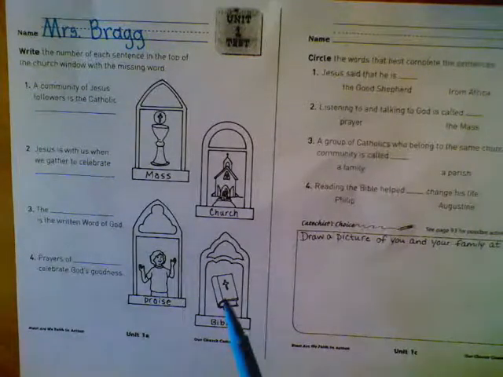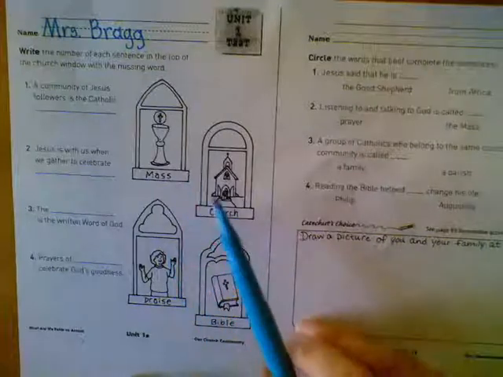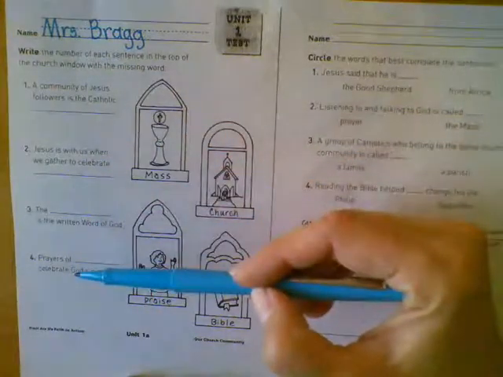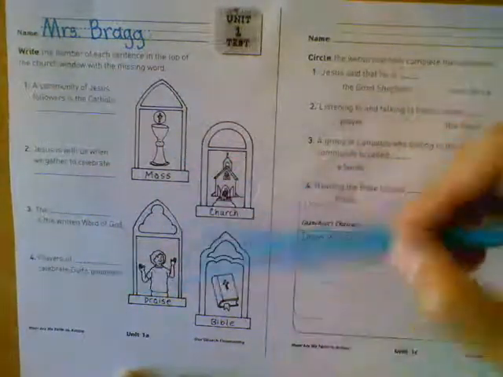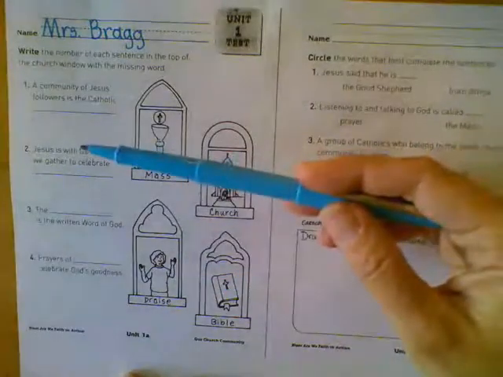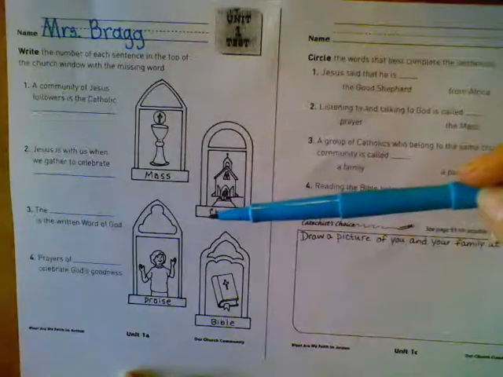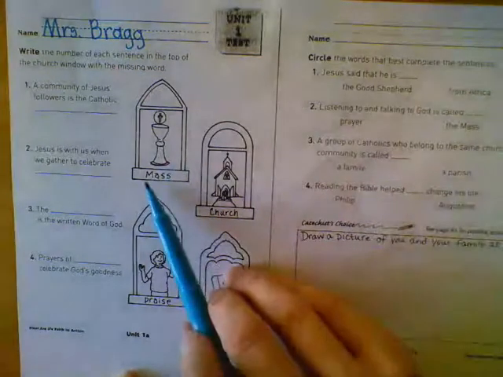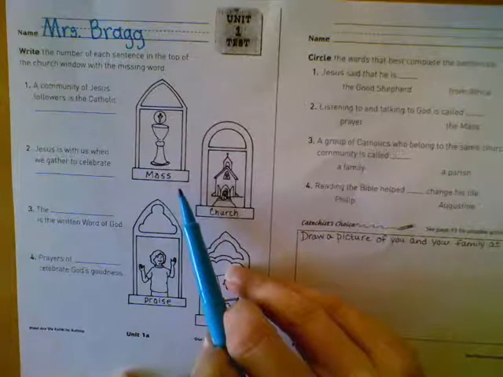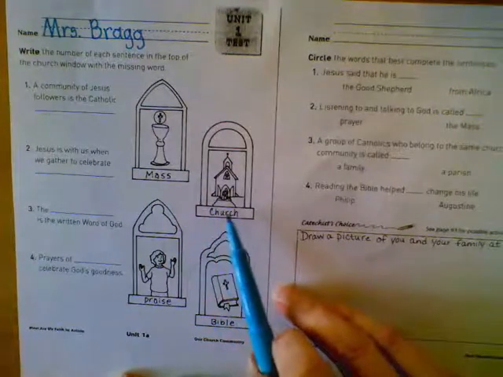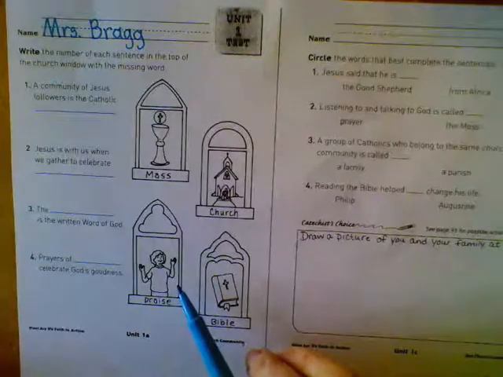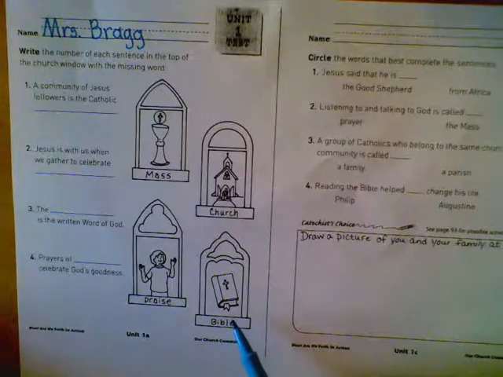So first thing I'm going to do is read you the words in these stained glass windows. And after I read you the words, then I will read you each of the sentences. And when you decide which word fits in that sentence, you'll put that number in the window. Okay, so first let me tell you what the windows say. This window says Mass. This one says Church. This one says Praise. And this one says Bible.